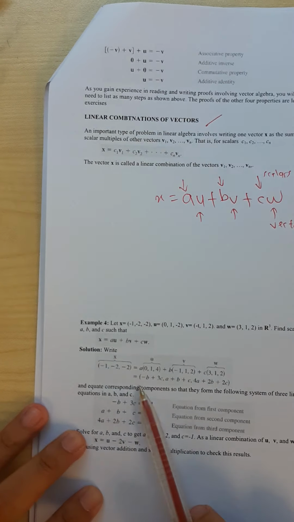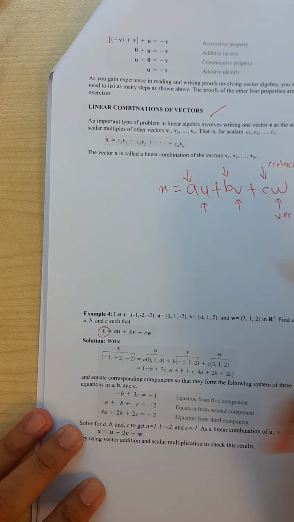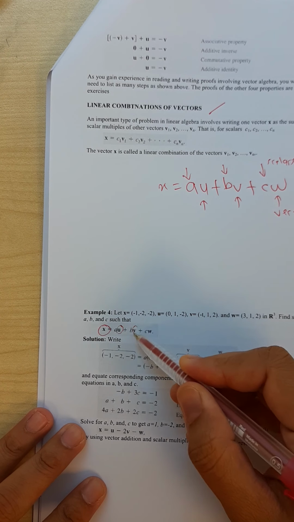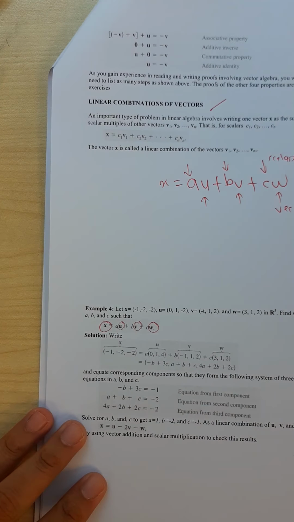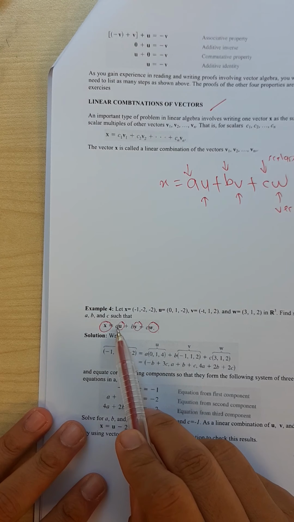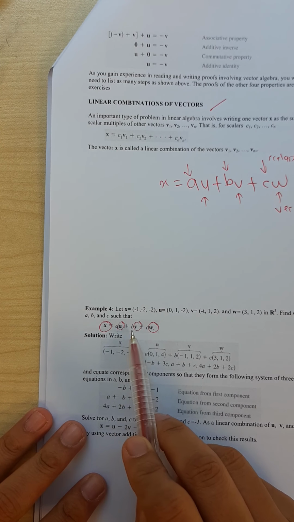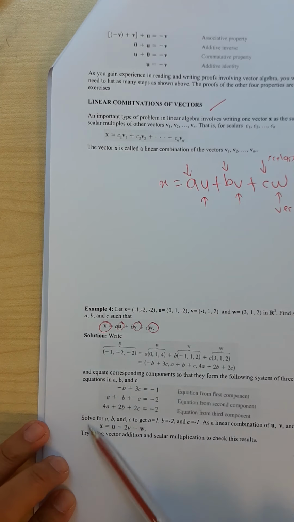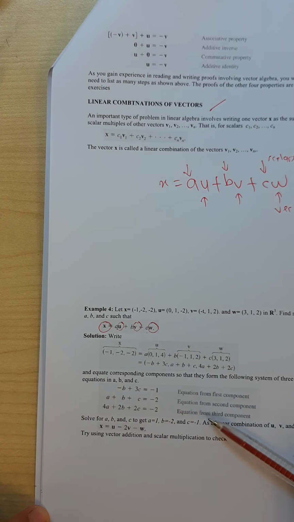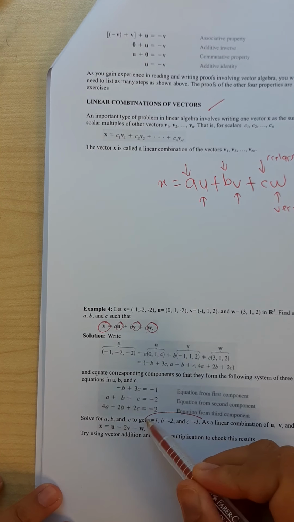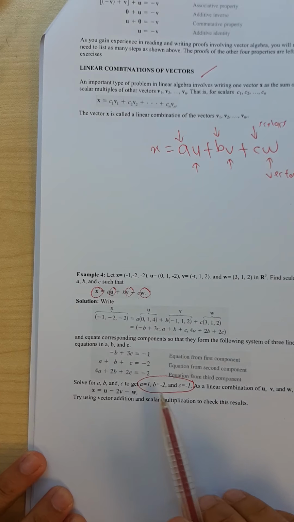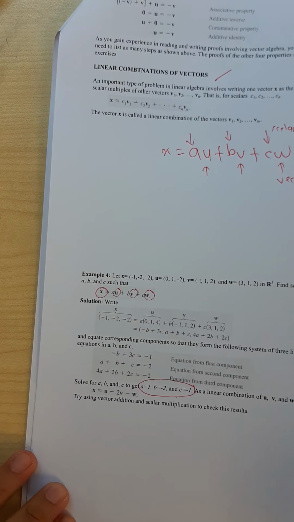In this example, x, u, v, and w are all given, and the question wants you to find the scalar values of a, b, and c. This is the step-by-step of what we did in class last week, and we got the answer a equals 1, b is negative 2, and c is negative 1.